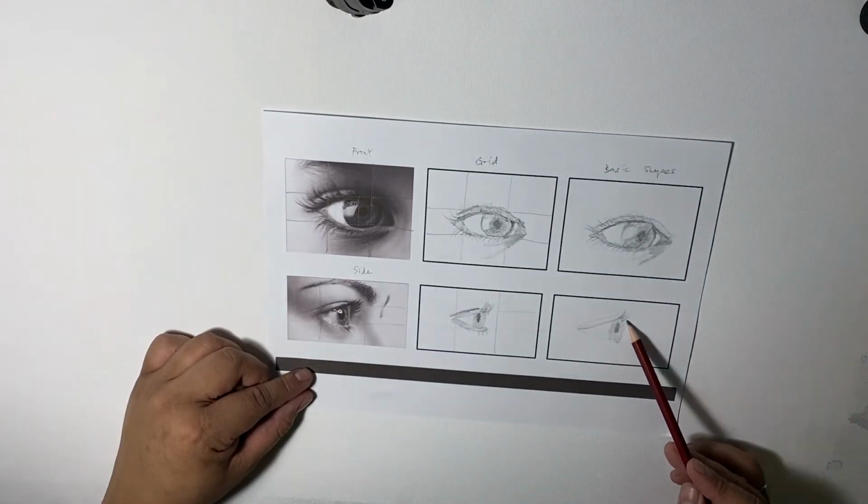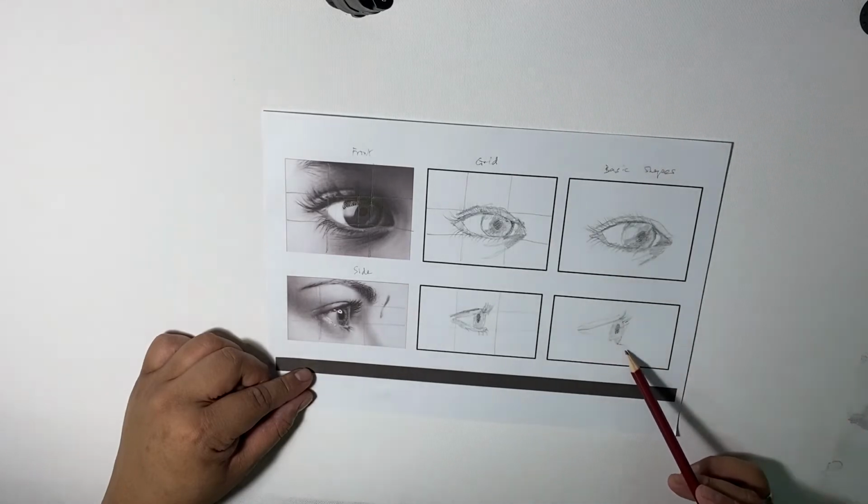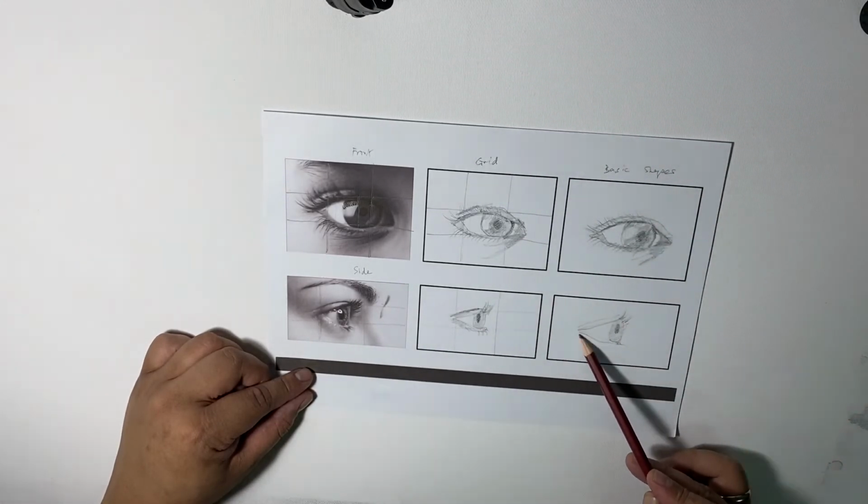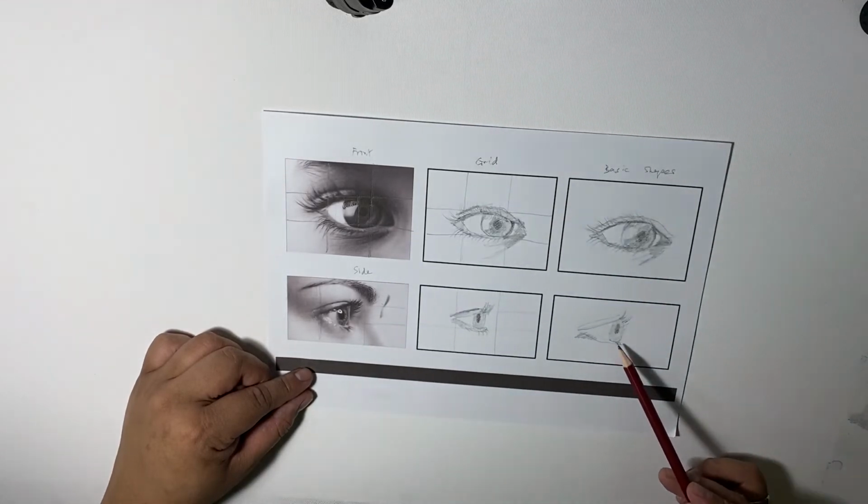Okay, you can go below, lower. For this, again, create the eyelids. Alright, shade it darker this side.